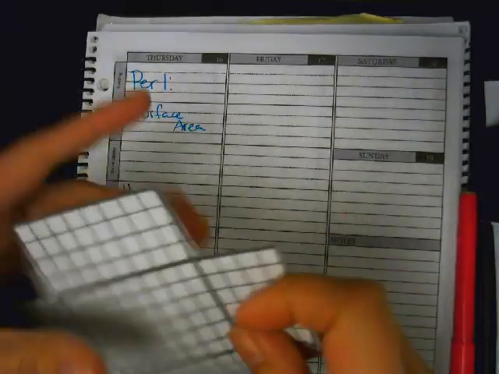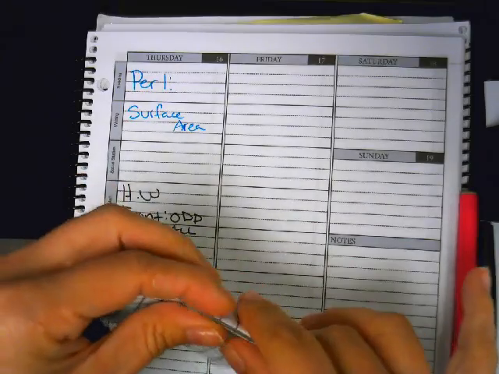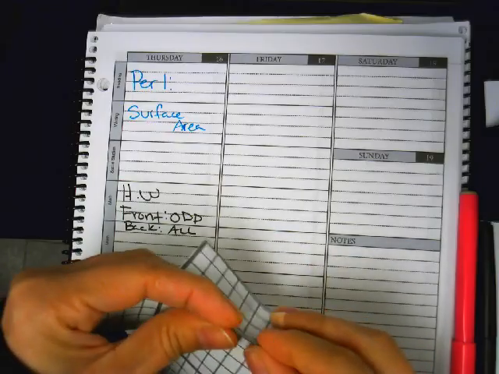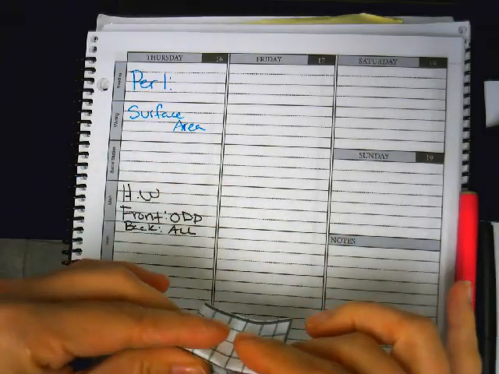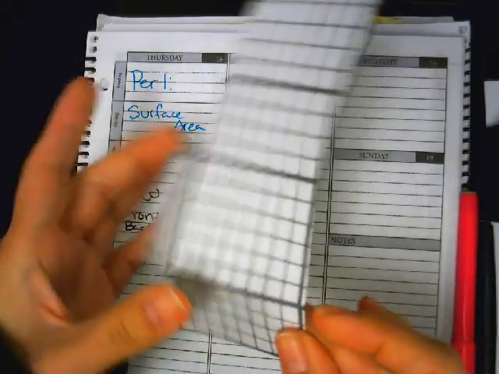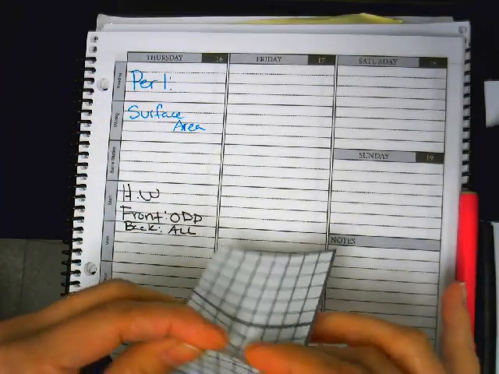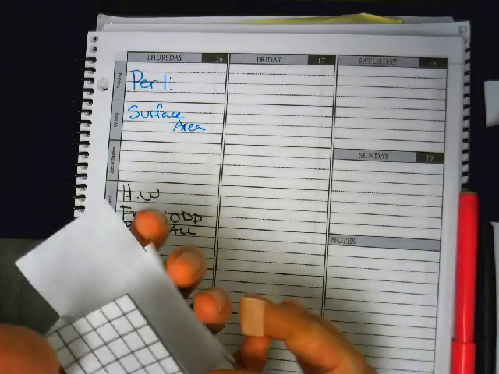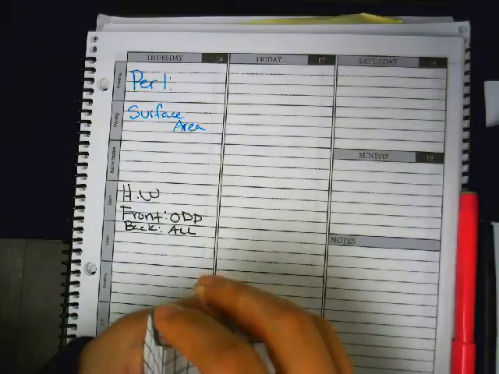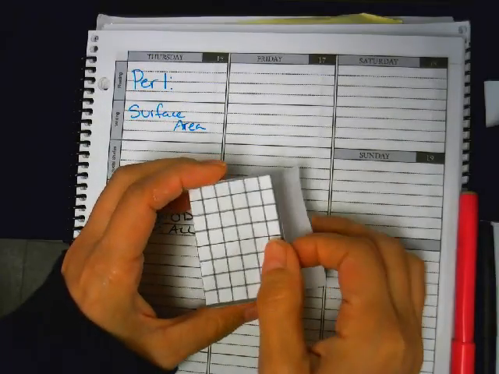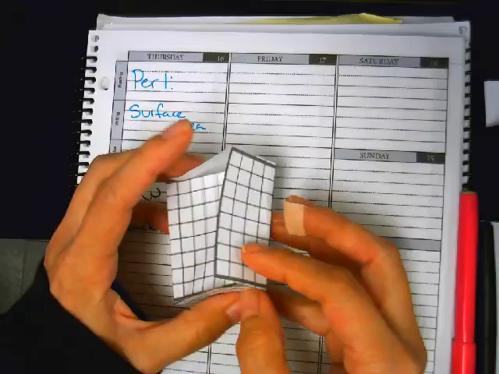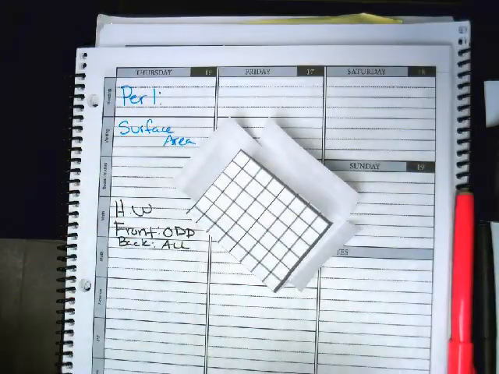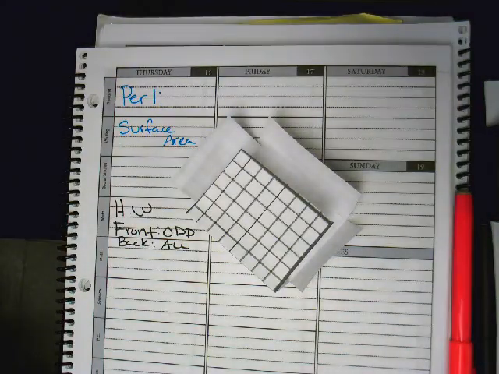Now, if we fold it along the dark lines, you want the graph paper to stay on the outside. Okay. You get a rectangular prism, a 3D rectangle. All you had to do was cut along the perimeter and you would get exactly the same thing I got.